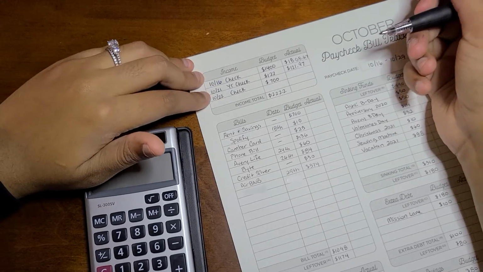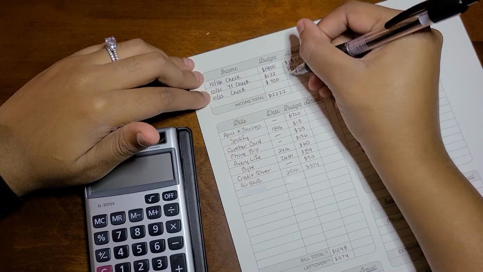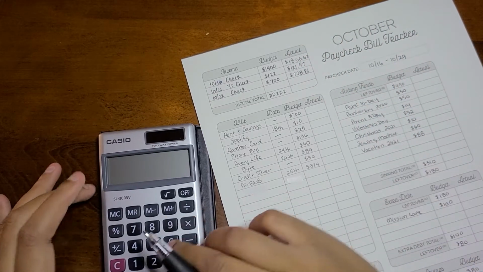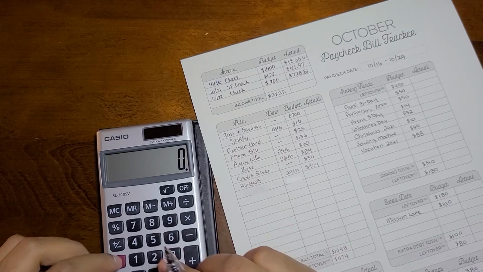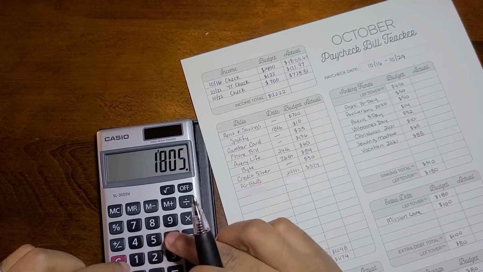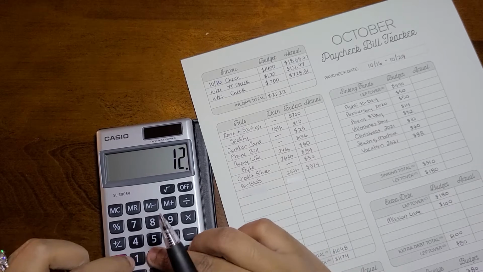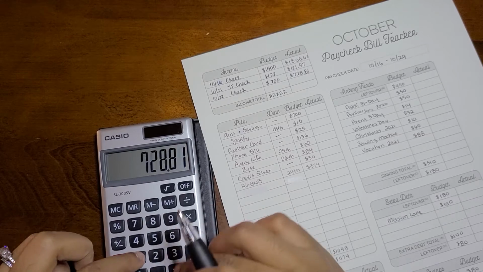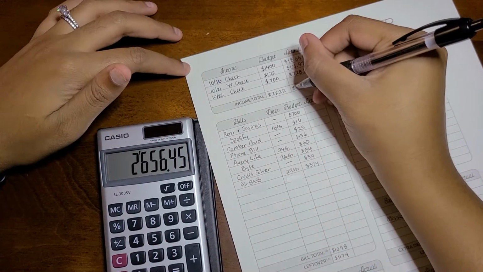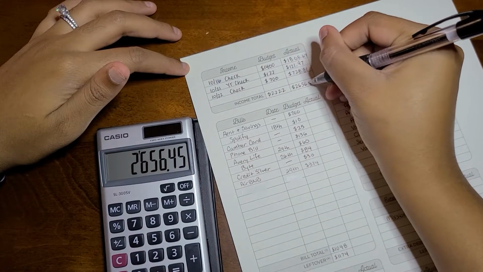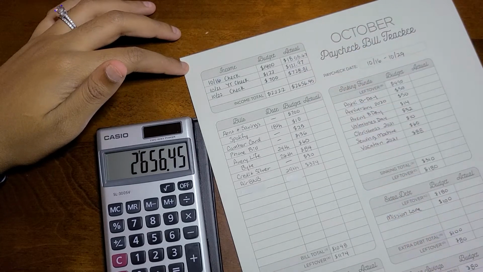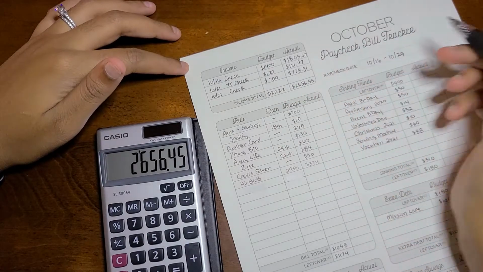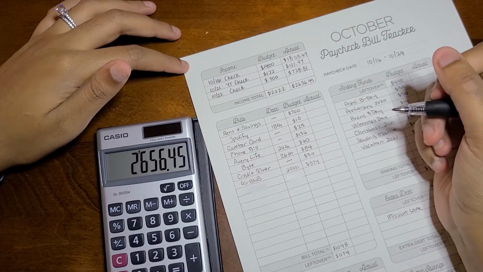And then for this check, it was $728.81. So the total for the income, $1,805.67 plus $121.97 plus $728.81 is $2,656.45. So we made about $430 more than expected, which was really helpful.